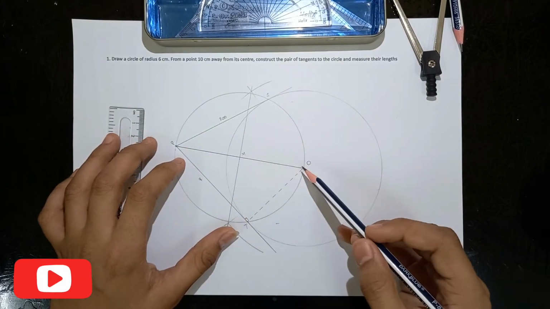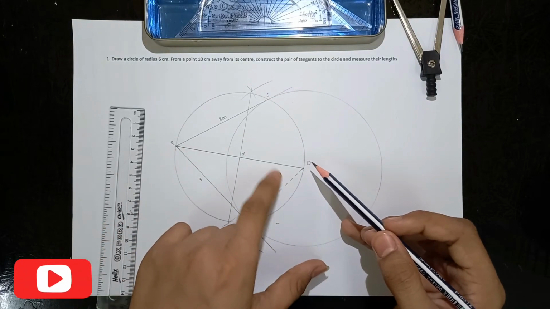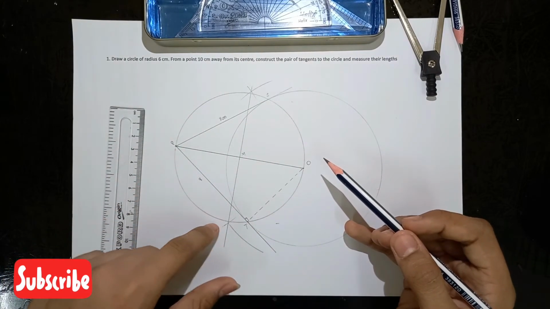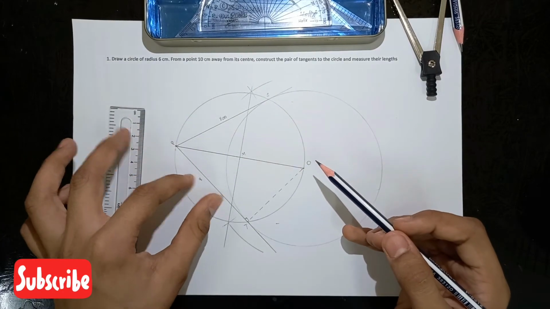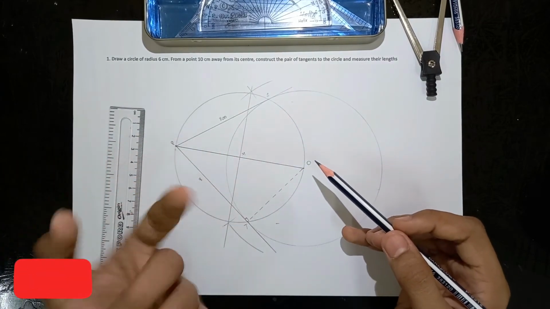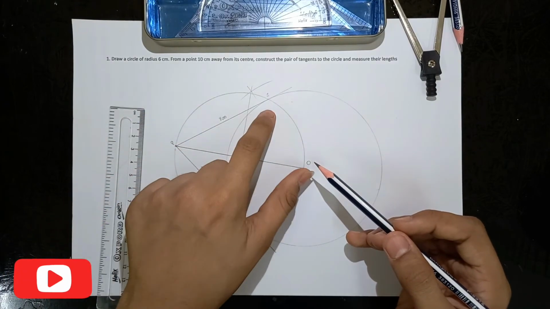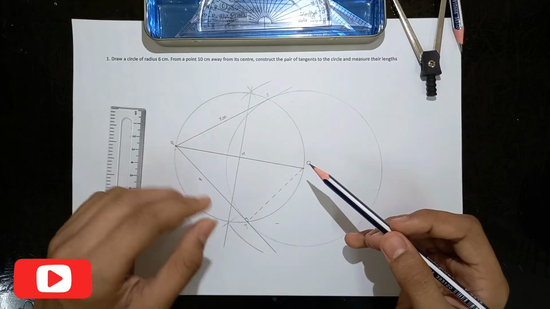So we get 10 squared minus 6 squared, which of course is 64. Root of 64 is 8. So we can prove that PT is 8. The other method is to prove that PT and PS are tangent to the circle. That is also quite easy.